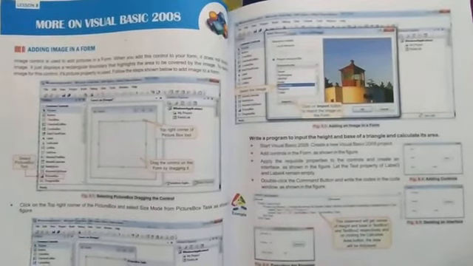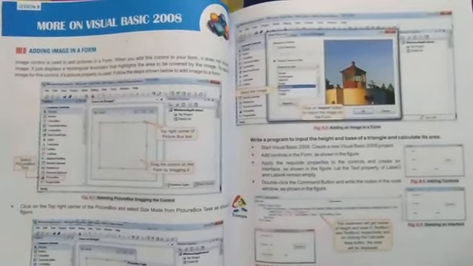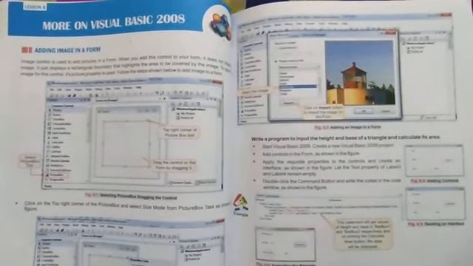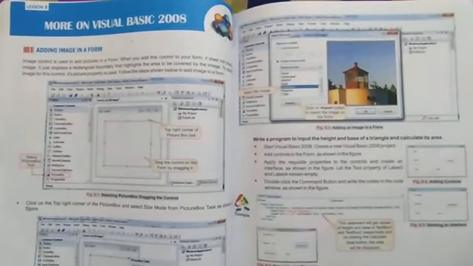Good morning, students. This is your computer class, and today we will understand some more points related to lesson number 8. The title of lesson 8 is More on Visual Basic 2008.